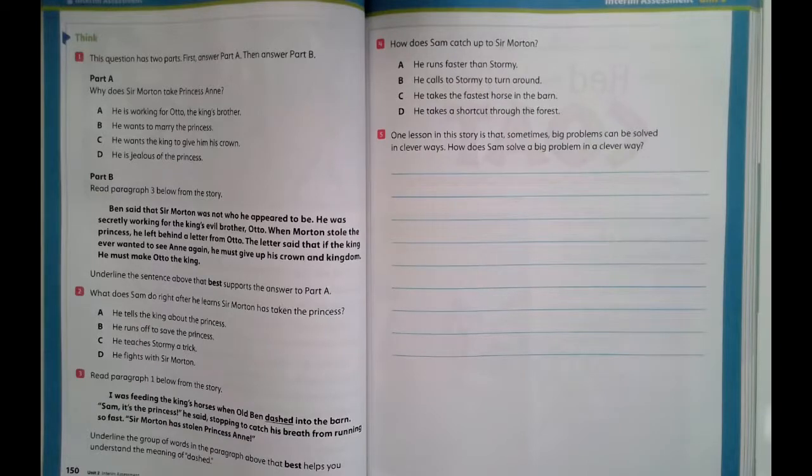Number 2. What does Sam do right after he learns Sir Morton has taken the princess? A. He tells the king about the princess. B. He runs off to save the princess. C. He teaches Stormy a trick. D. He fights with Sir Morton.